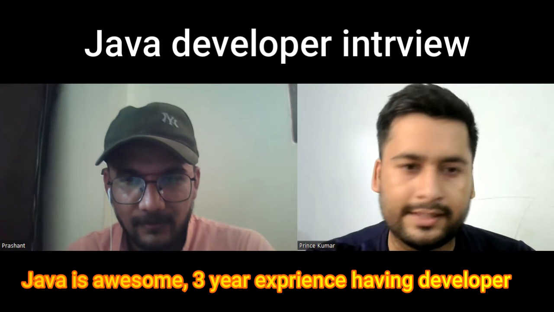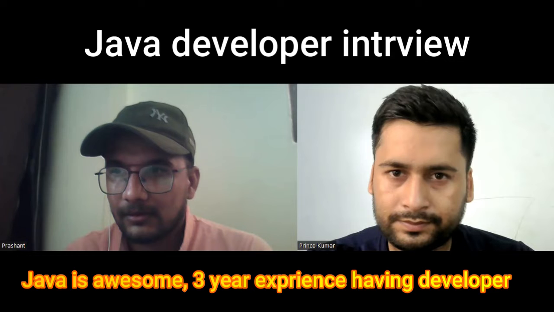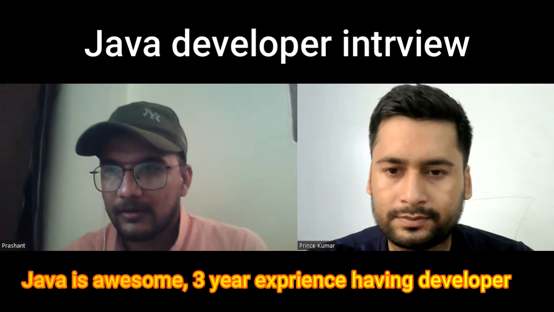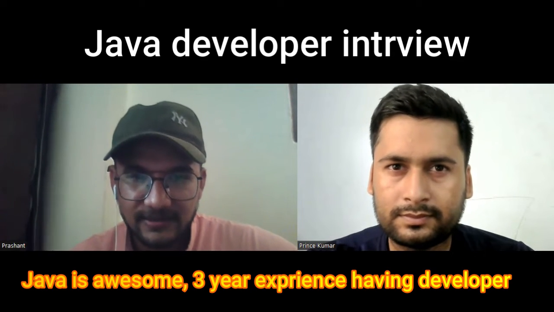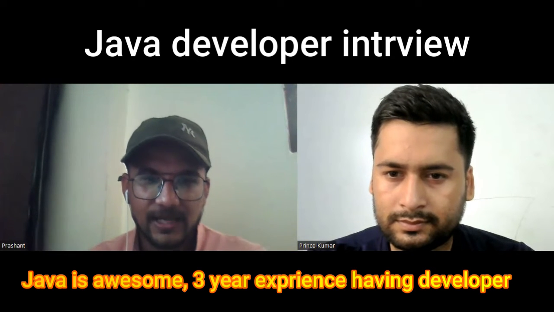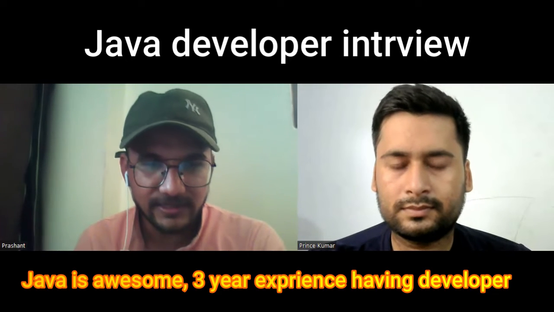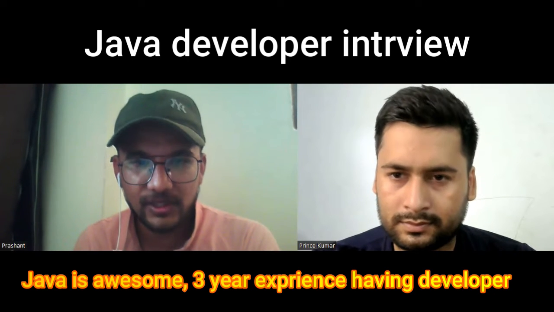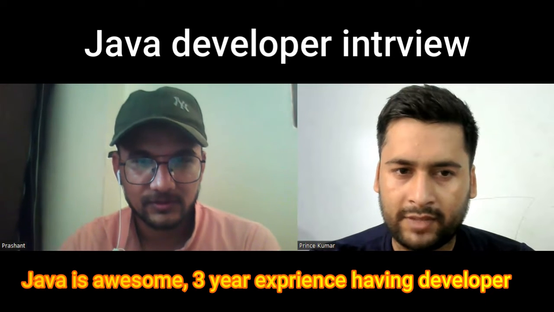The transient keyword in Java is used with serialization, where we convert our object into a byte stream. If we want some data not to be converted into a byte stream, we can use the transient keyword with that variable, so it is not converted.